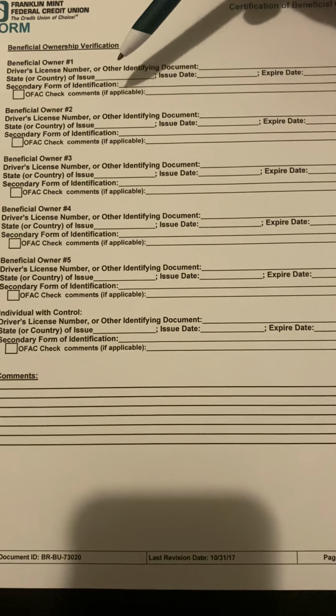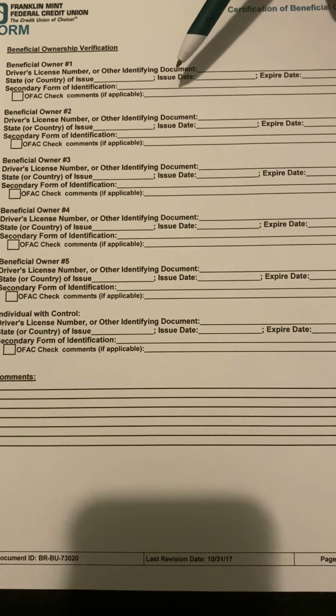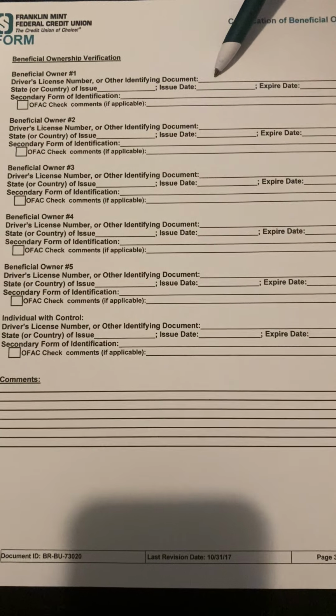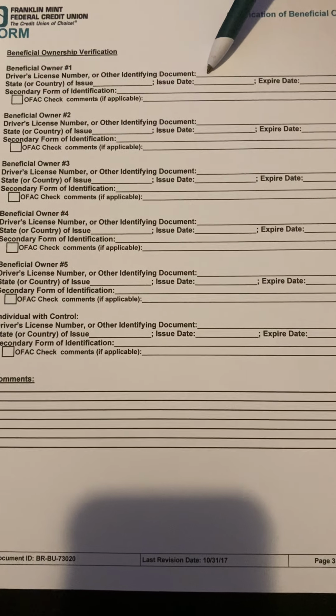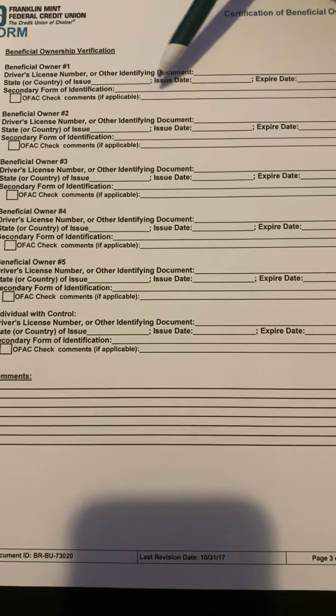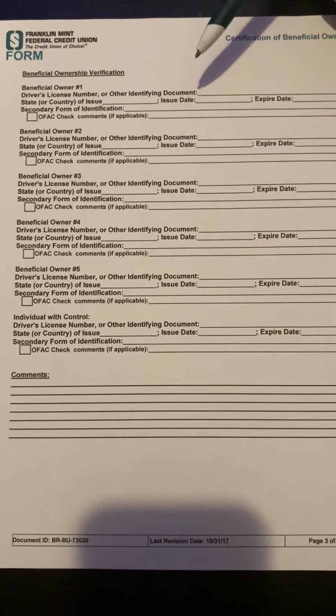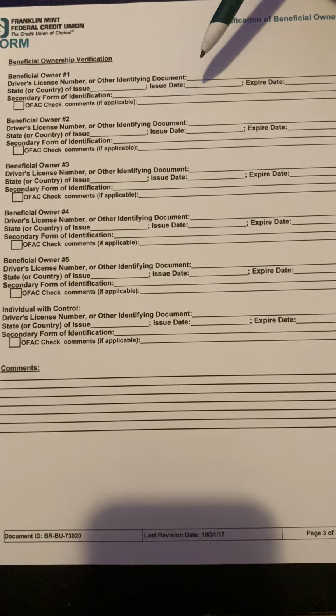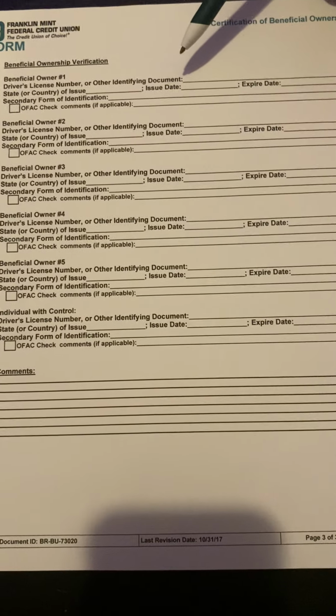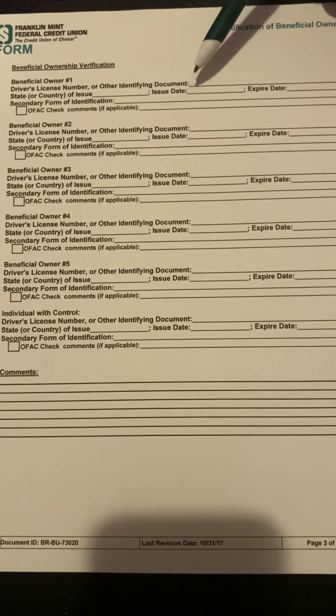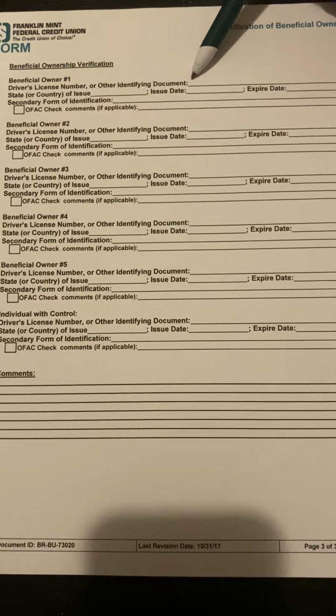And just to keep in mind, whatever identification you're using on this form, we would need a copy of that. So if you're putting your passport number here and all its information, we would also need you to send us a copy or picture of the passport as well. If it's driver's license, we would need a copy or picture of the driver's license front and back.